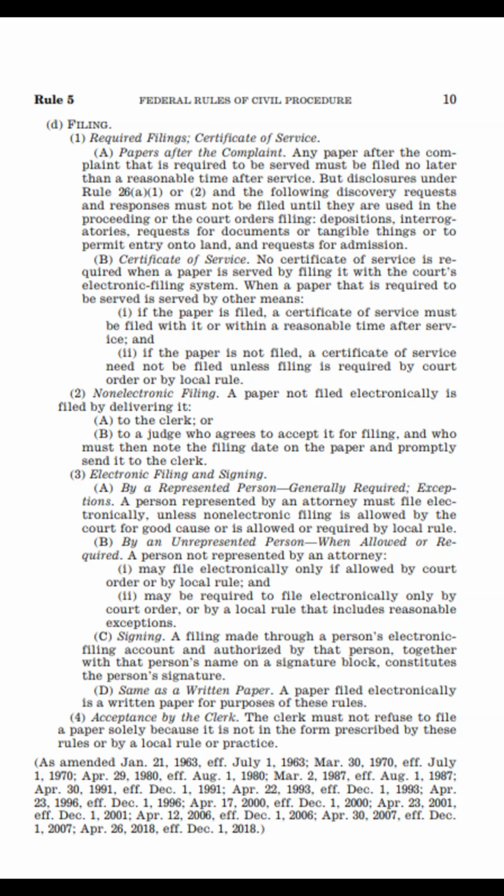B. By an unrepresented person, when allowed or required. A person not represented by an attorney 1. may file electronically only if allowed by court order or by local rule, and 2. may be required to file electronically only by court order or by a local rule that includes reasonable exceptions. C. Signing. A filing made through a person's electronic filing account and authorized by that person, together with that person's name on a signature block, constitutes the person's signature.